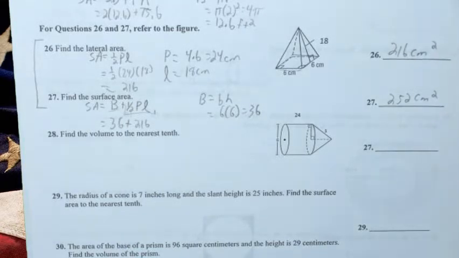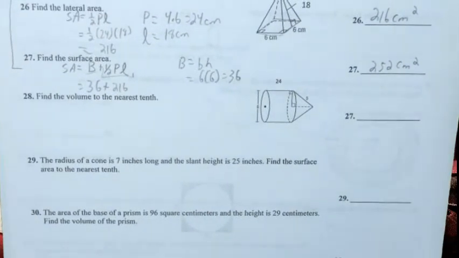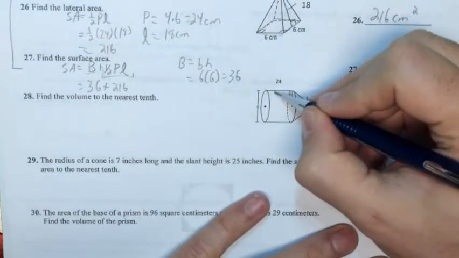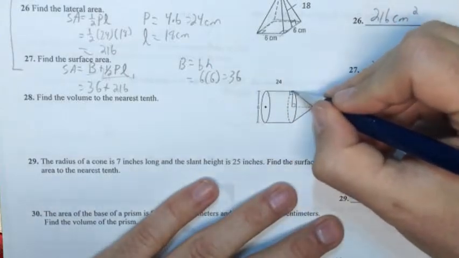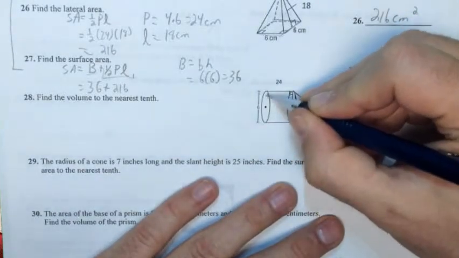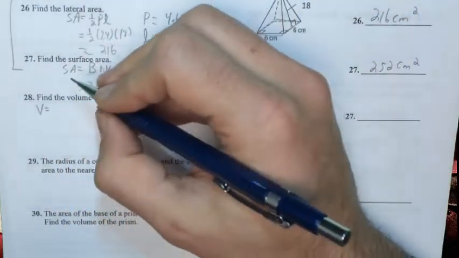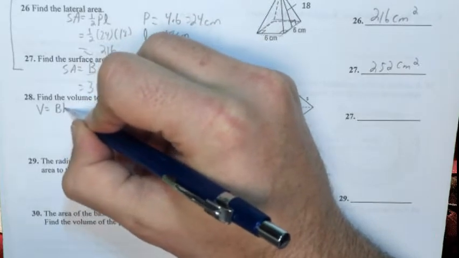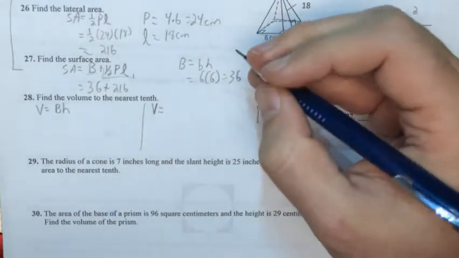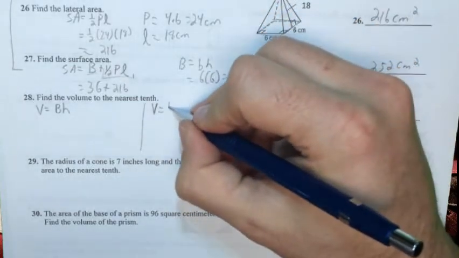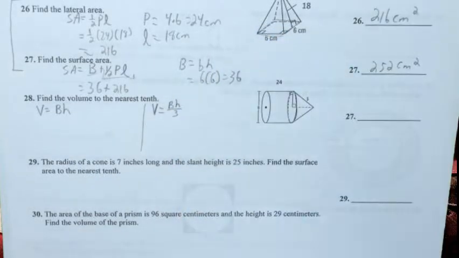All right, number 28. This is our very first volume formula on the review. Now, it's also a composite. I'm going to have to figure out the volume of the cylinder and the volume of the cone and then add those two together. The good news is that they share the same base. Okay, they have the exact same circle. So let's go ahead and write these out. Volume for the cylinder is going to be area of the base times the height. Volume for the cone is going to be area of the base times the height divided by 3.